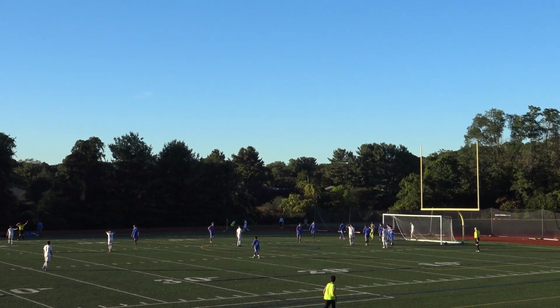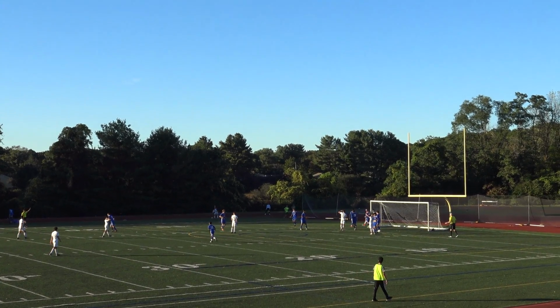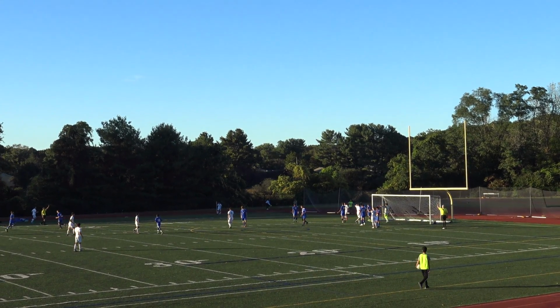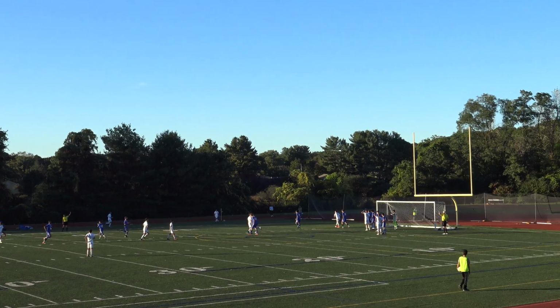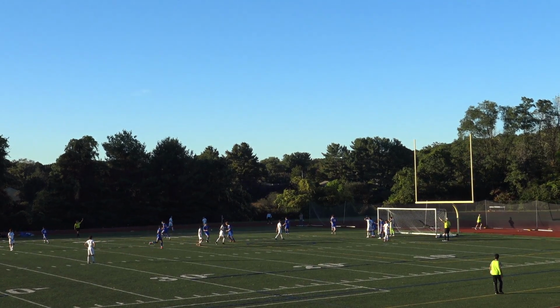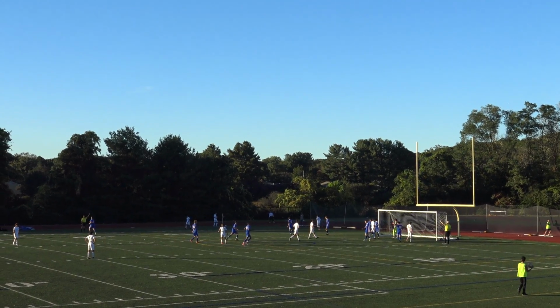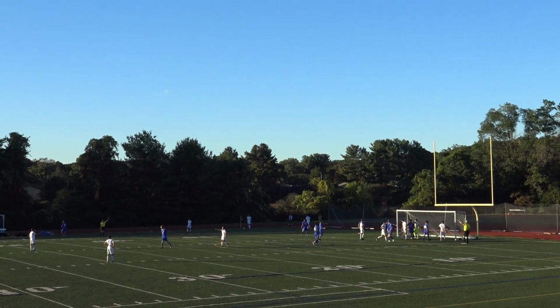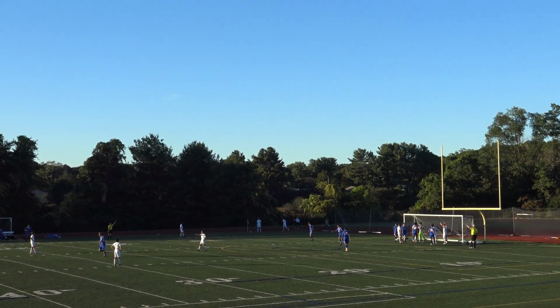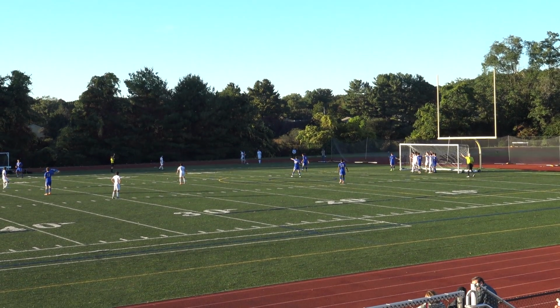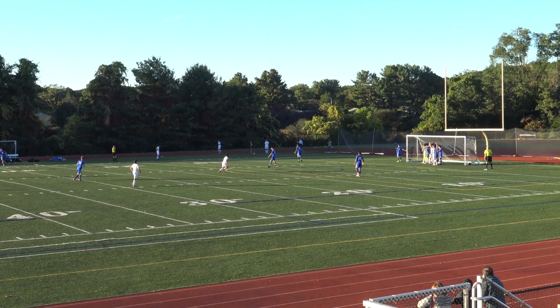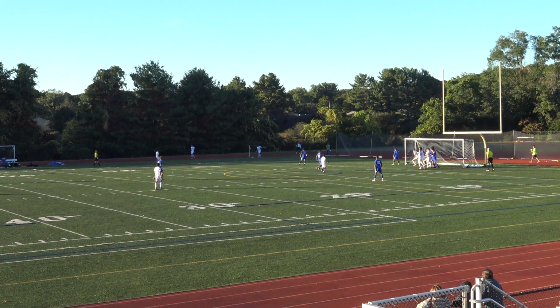And I think Ben Kaplan is coming into the game. He's going to take the corner. I think Tom is, wait, let's see. Yeah, Tom is coming off. Ben Kaplan is coming into the game. There's 11 minutes left. It's 2-1 Newton South.